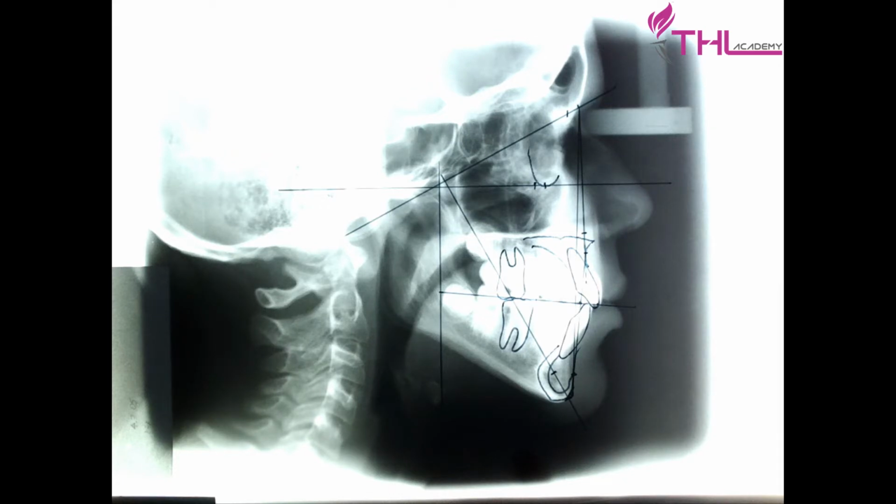Okay. I want you to practice this with your patients. It's easy, it's fast. This technique is very nice. And now we do together.